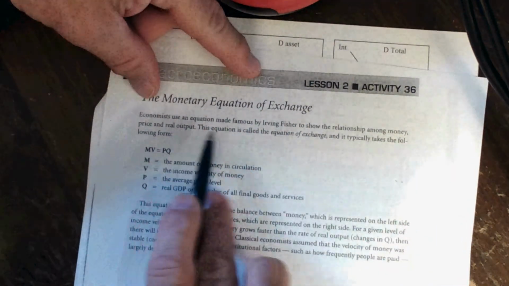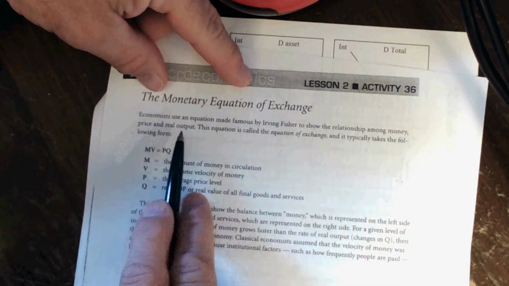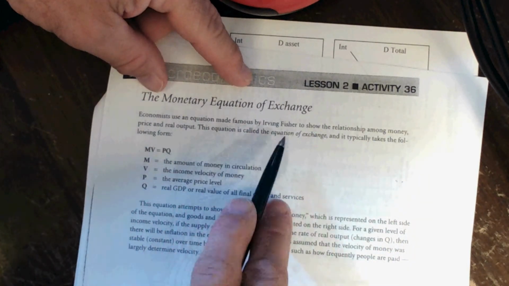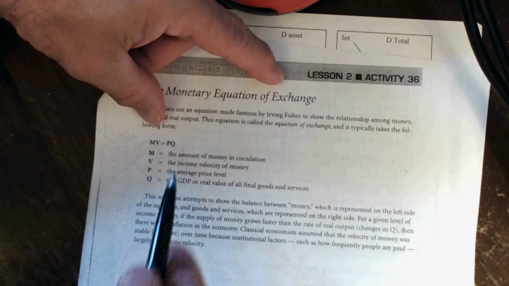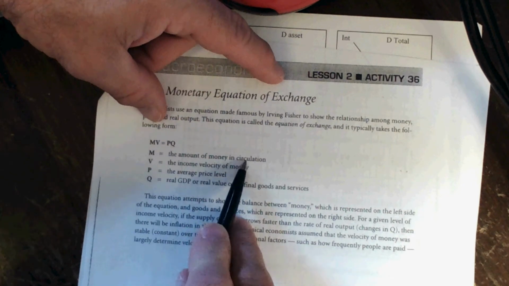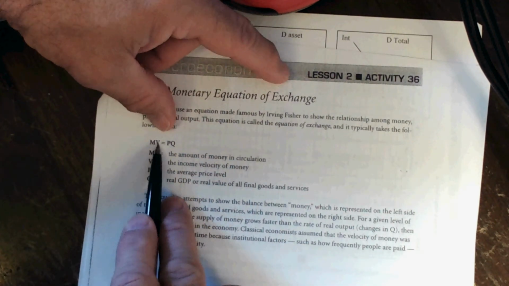Economists use an equation made famous by a famous economist, Irving Fisher, to show the relationship among money, price, and real output. It's called the equation of exchange, and it takes the form MV equals PQ, where M is the amount of money in circulation, M1, M2, M3, for example. V is how often a dollar changes hands.